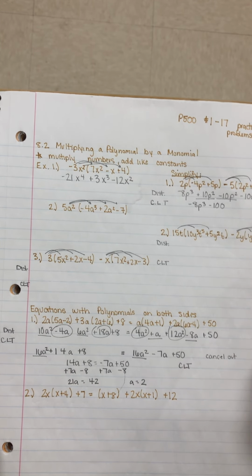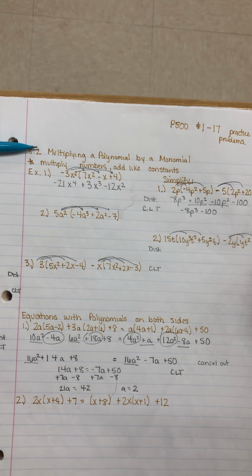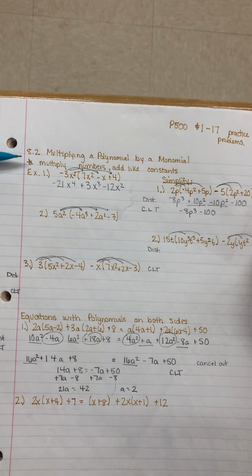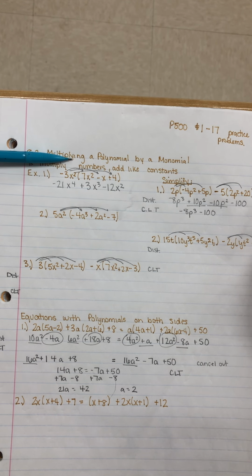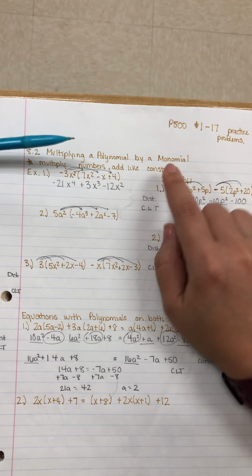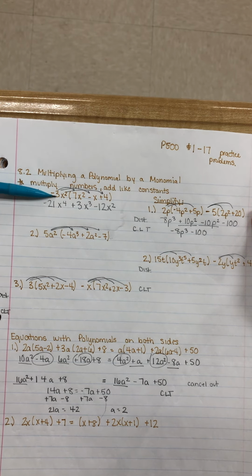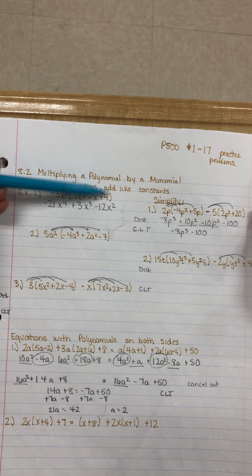Okay, so this next section is 8.2. It is multiplying polynomials by a monomial. The only really important note you have to know is anytime you multiply numbers, you're going to add the like exponents. So what that means is, this is your problem. Negative 3x squared, parentheses, 7x squared minus x plus 4, close your parentheses.